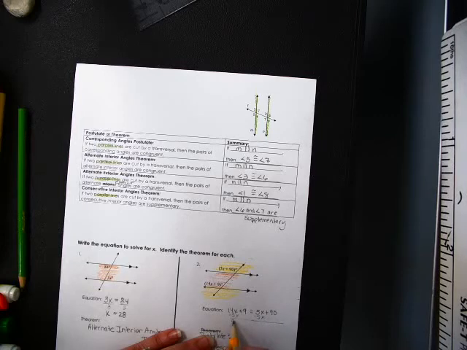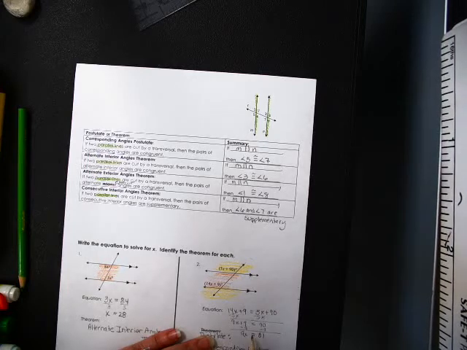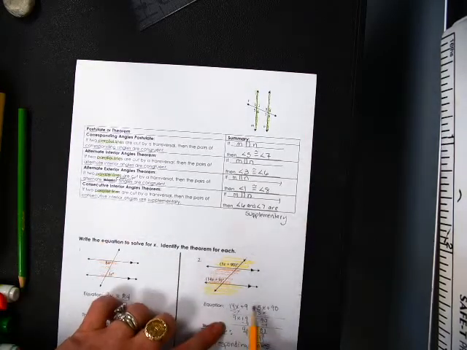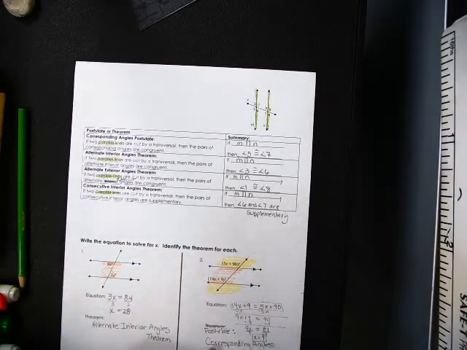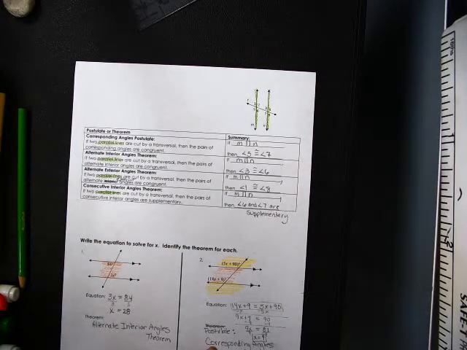I am left with 9x plus 9 on the left equaling 90 on the right. Now subtracting 9 from both sides, I'm left with 9x equaling 81. Finally, divide both sides by 9. I get x equals 9. So I found my x. Here's my equation that I set up to solve, found my x, and there's my postulate that I used to find it.